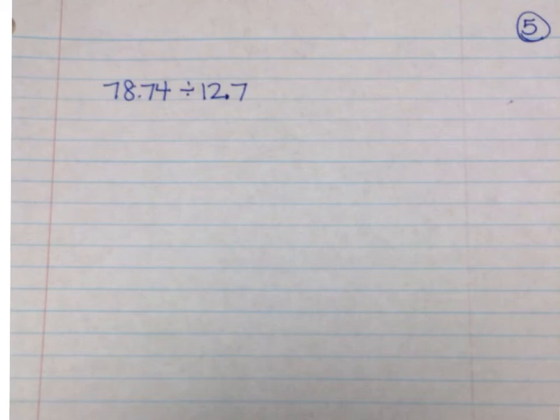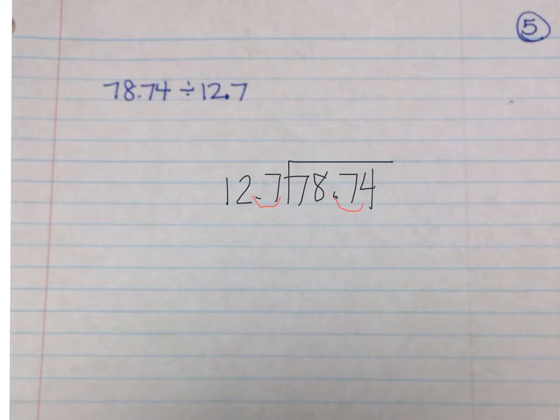Okay, so we have 78 and 74 hundredths divided by 12 and 7/10. I should say it mathematically when I say it to you. Okay, so the first thing I need to do is move the decimal. Move the decimal, and then it goes straight up top here.